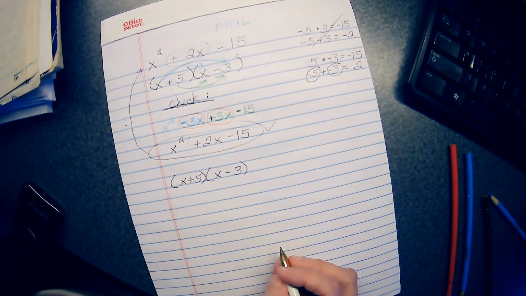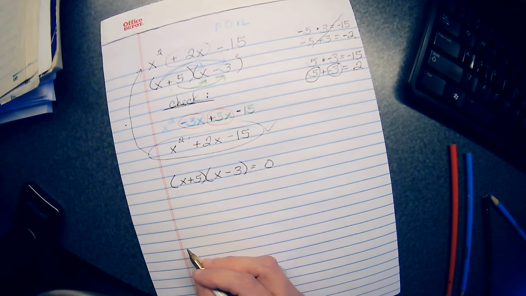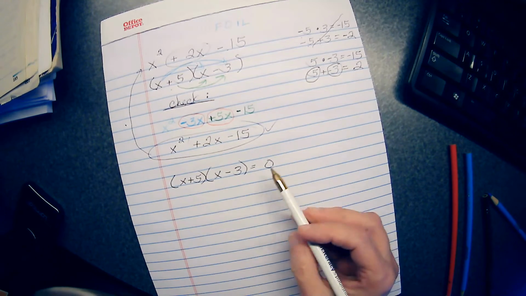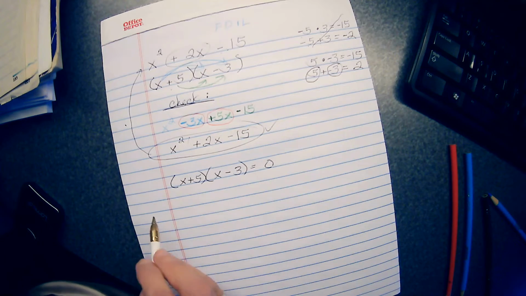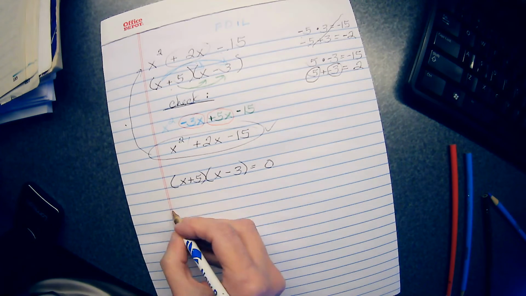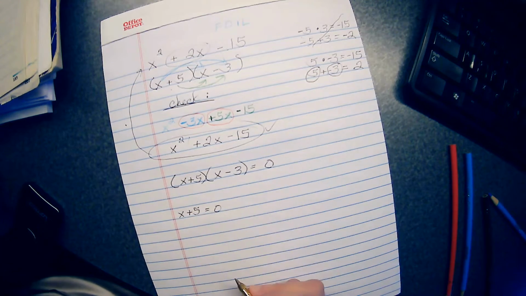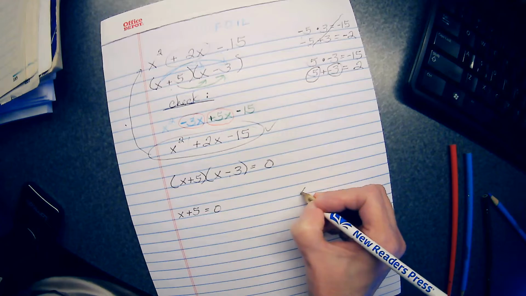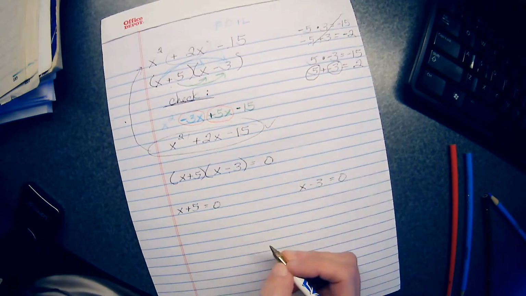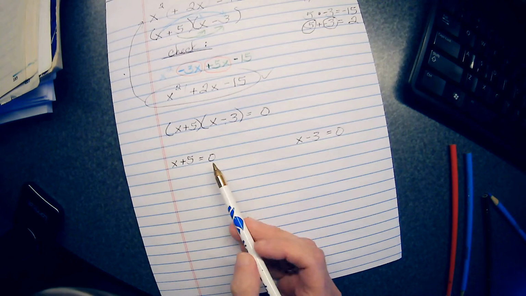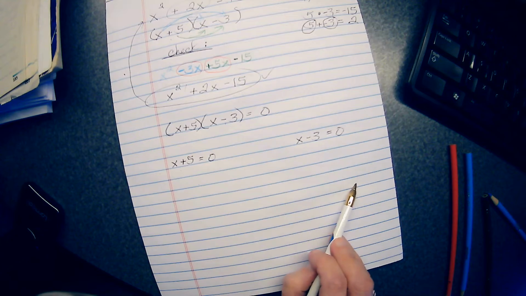Okay, what if they ask us, what could x actually be in terms of equal to 0? Let's take this x plus 5 and make it equal to 0. And then over here, let's take our x minus 3 and make it equal to 0. Now let's solve for x. And then we could see x could equal this, or x could equal this.